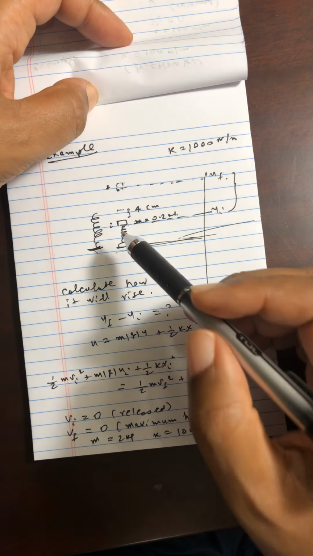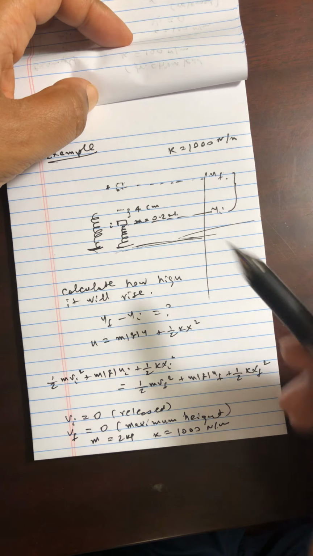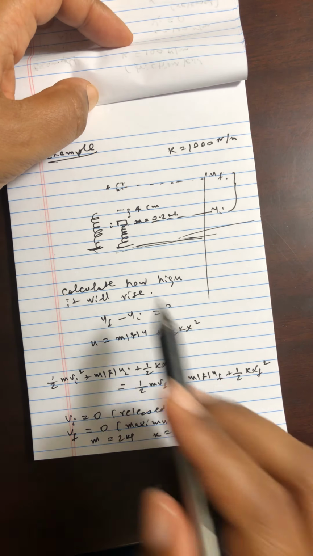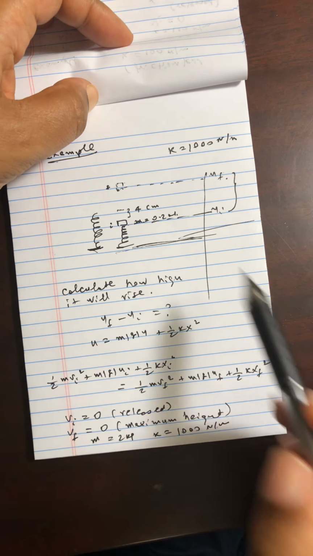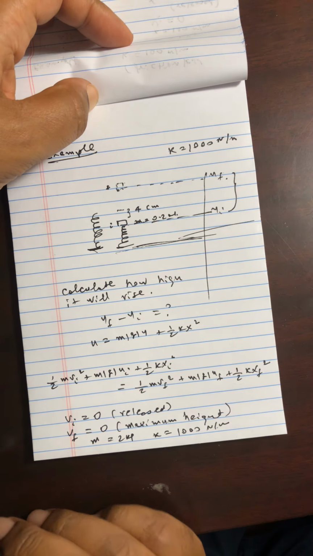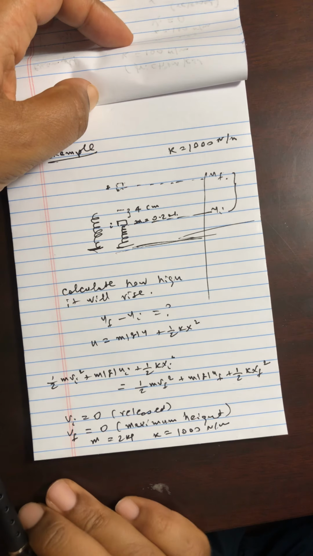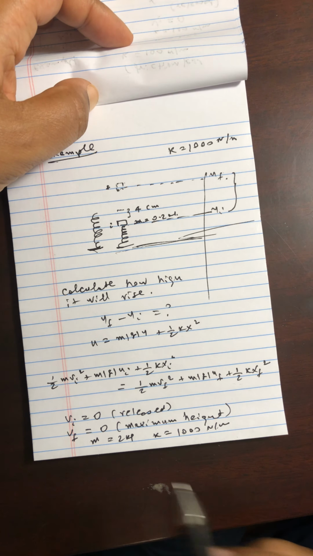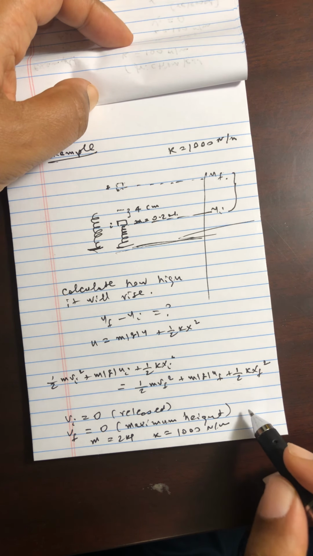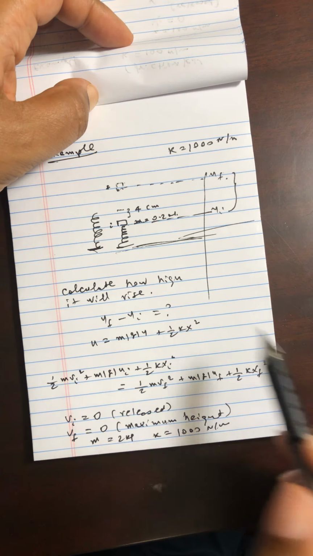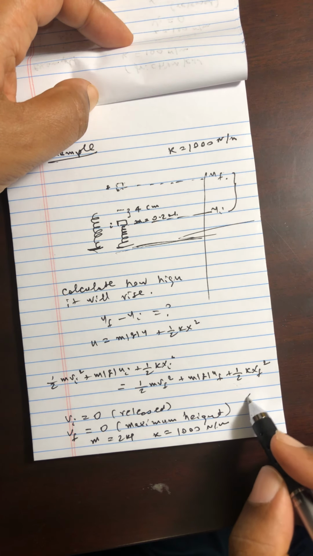But also, by the time it's over here, it's not under the influence of the spring. So at this location it's not going to have elastic potential energy because it's not under the influence of the elastic force. So we also have x_f equals 0.